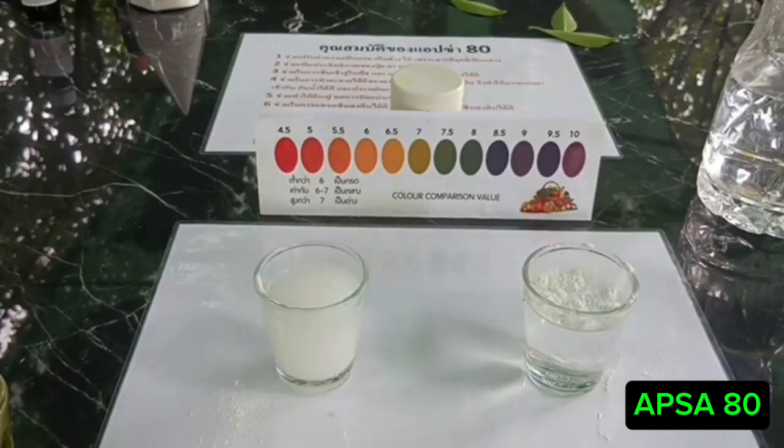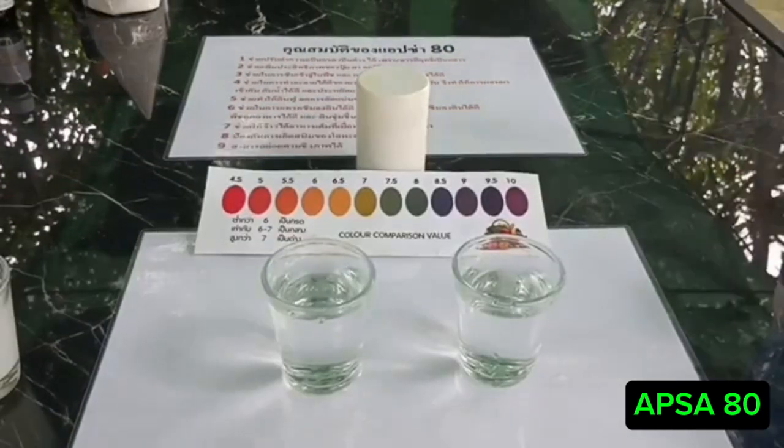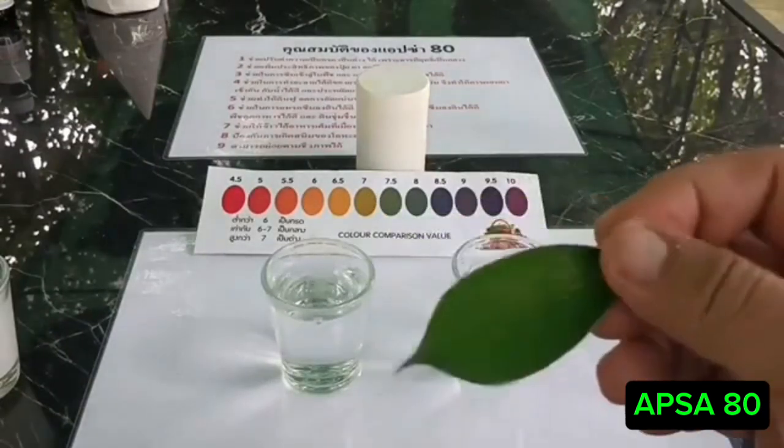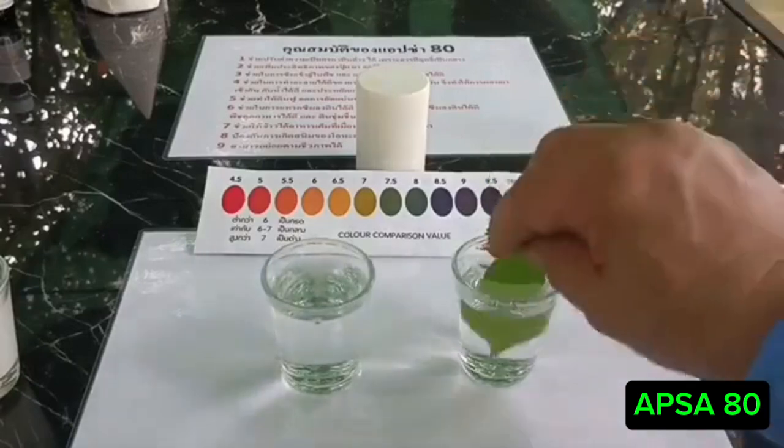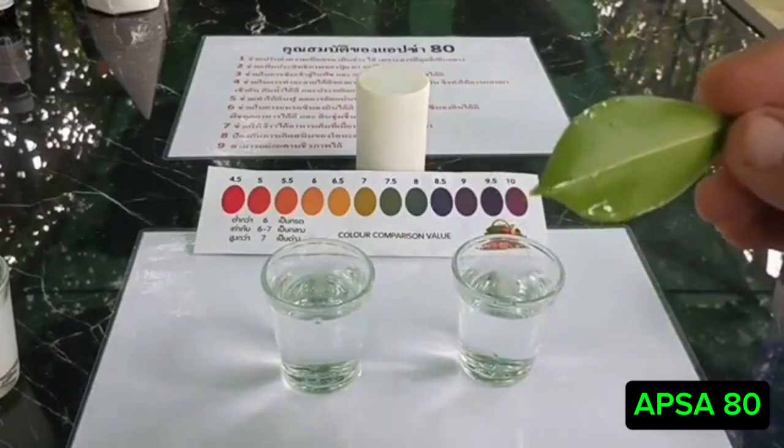This is just one aspect of APSA 80. What do you think about this effectiveness? Now I have added water to both glasses, and I have prepared 2 plant leaves. You can see that plant leaves mostly don't come into contact with water very much indeed, isn't it?